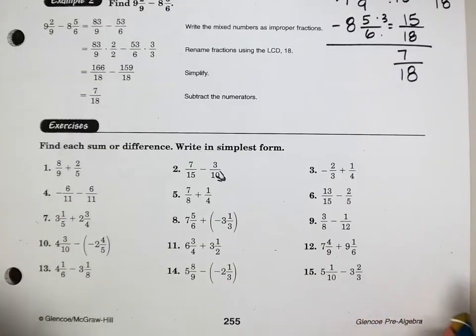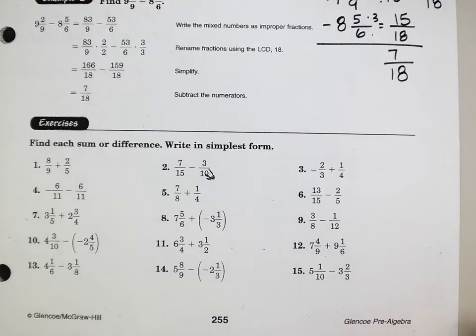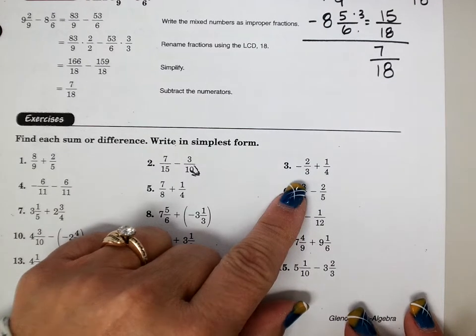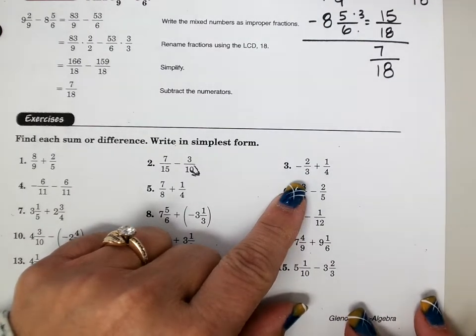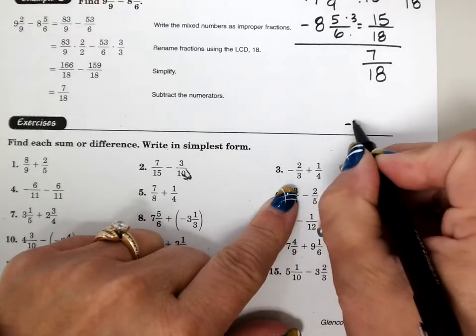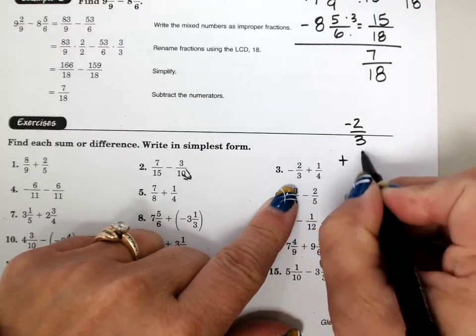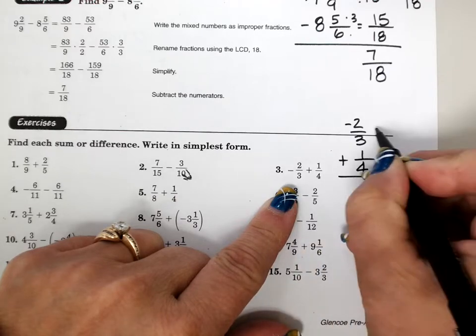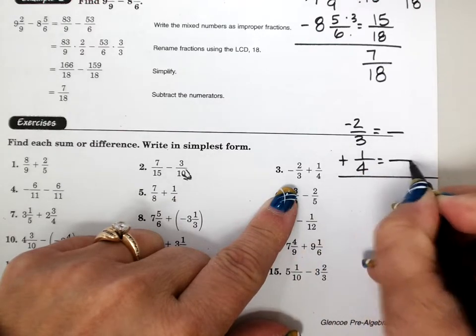All right, let's go down here and look at some of these problems that have negatives in them. So I'm looking at number 3 first. I've got a negative 2/3. Pay attention to those negative signs. Make sure you keep them with the number whenever you make your common denominators, okay?